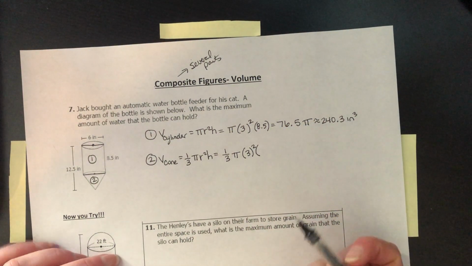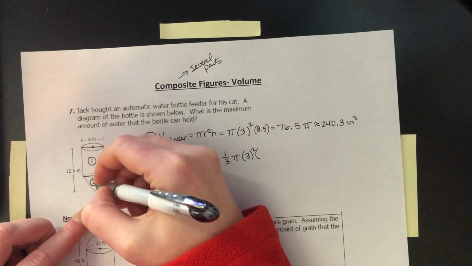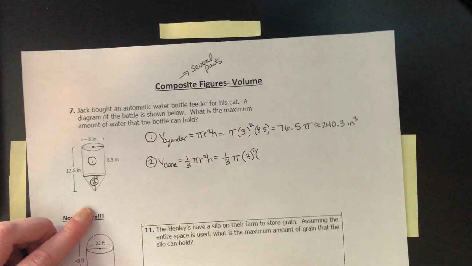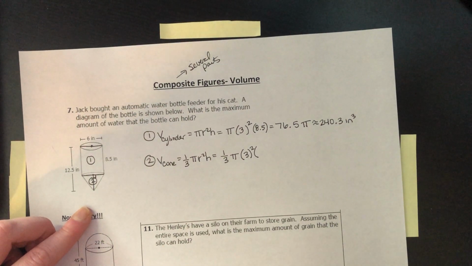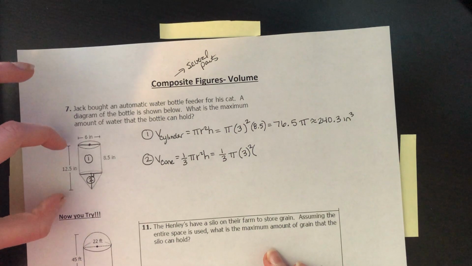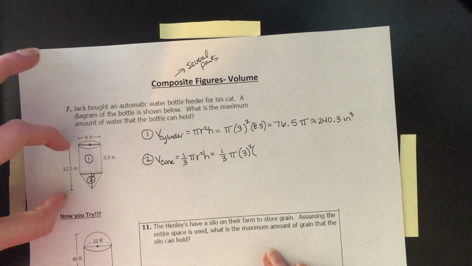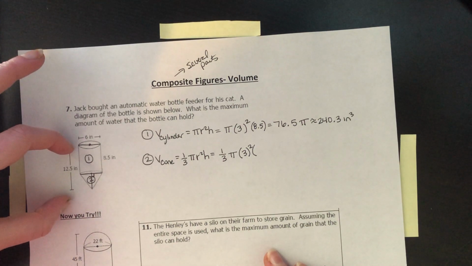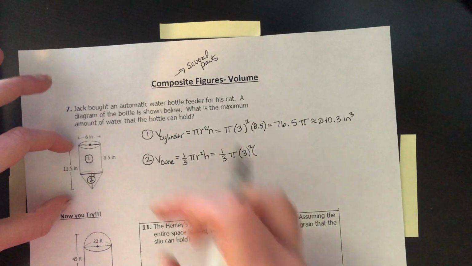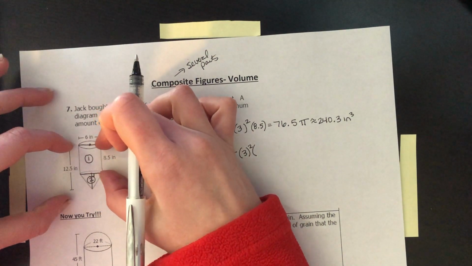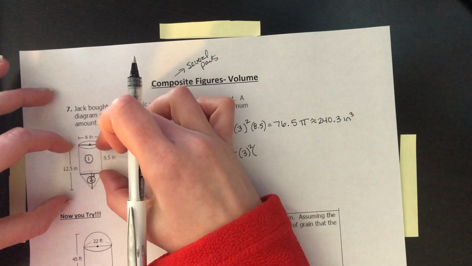Now, the height. If I look, this would be the height right here. But they don't give it to me, but we can find it. We have 12.5 inches. That's the entire height of the bottle feeder. And then earlier we said, okay, the cylinder is 8.5 inches.